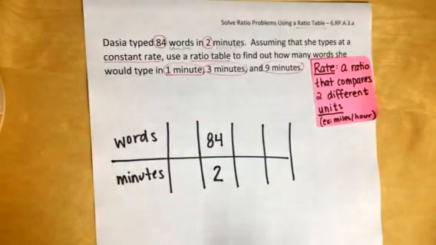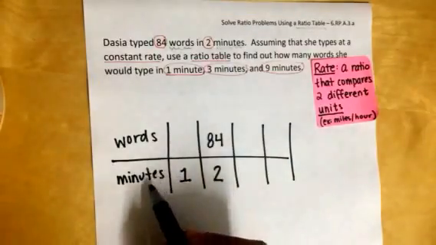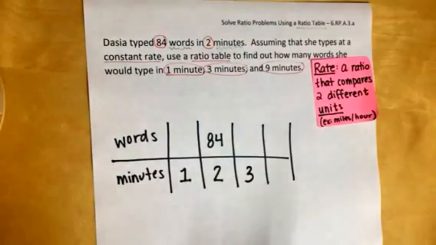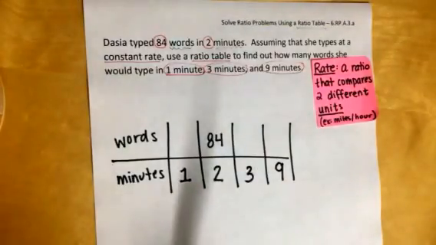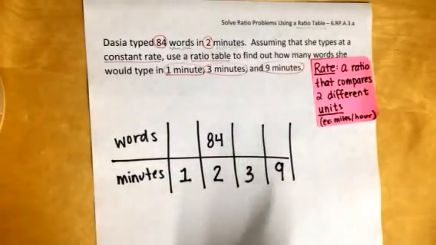Now we are looking for some pieces of information. We want to know how many words she can type in 1 minute. So I'm putting a 1 with minutes. How many she can type in 3 minutes. And how many she can type in 9 minutes. So that means I have 3 spaces that I'm looking to fill in my ratio table.